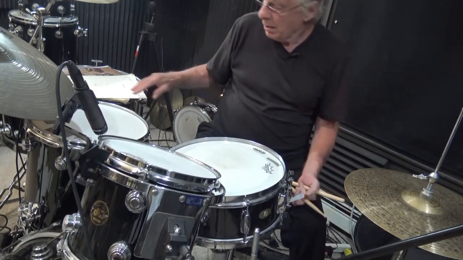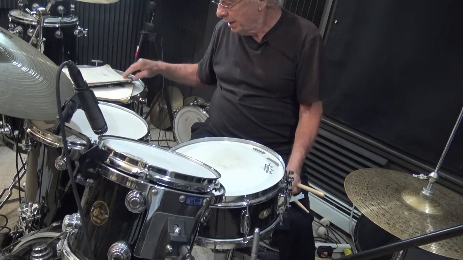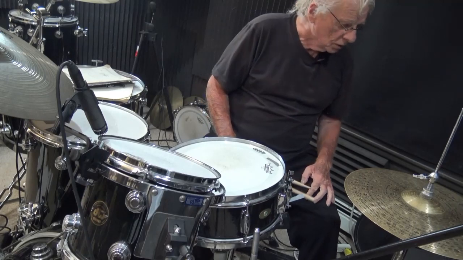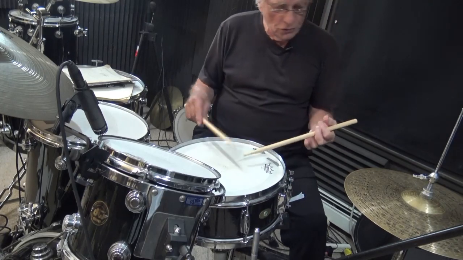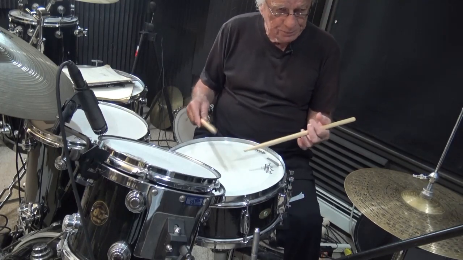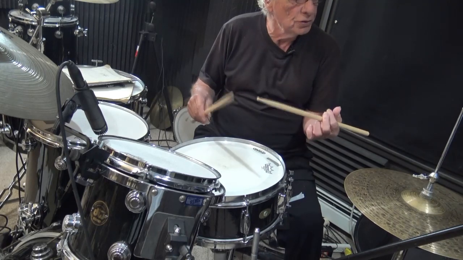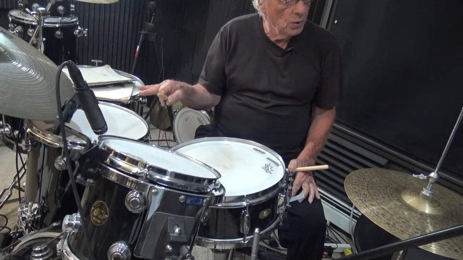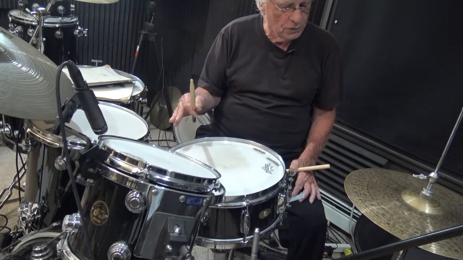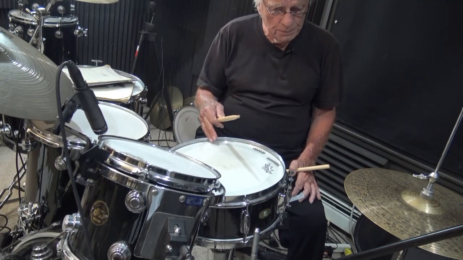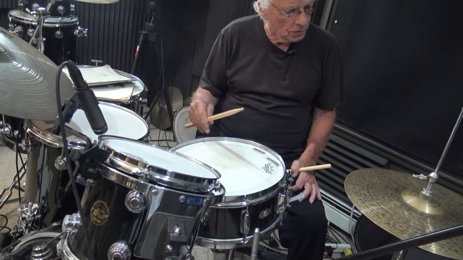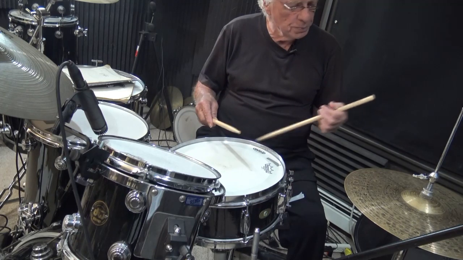All right, now we're going to take the stick control book, and we're going to reference off the stick control book. If you look at the stick control book, the first line, page 5, it's 1 and 2 and 3 and 4. And we're going to throw away the lefts and just reference for the rights. On line 1, the right falls on 1, 2, 3, 4.